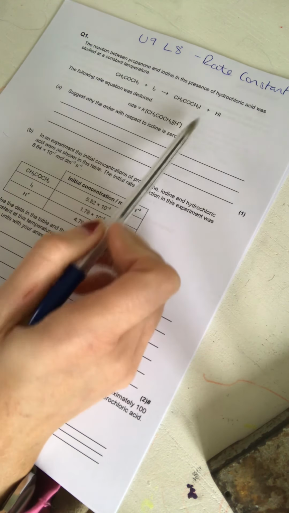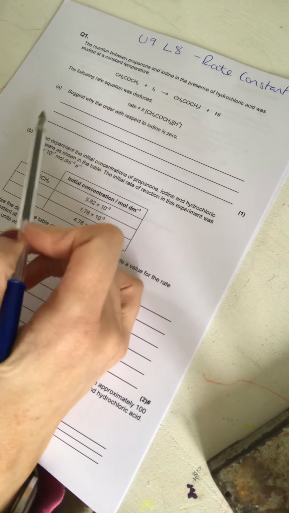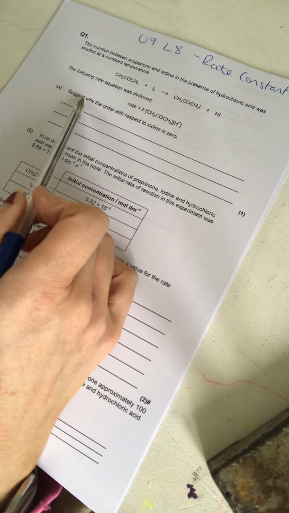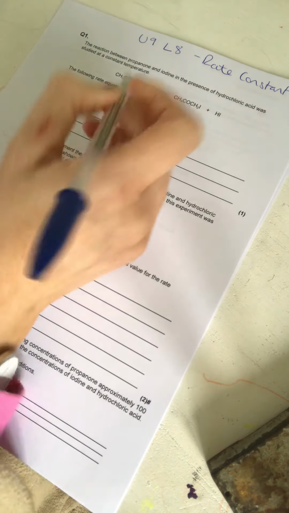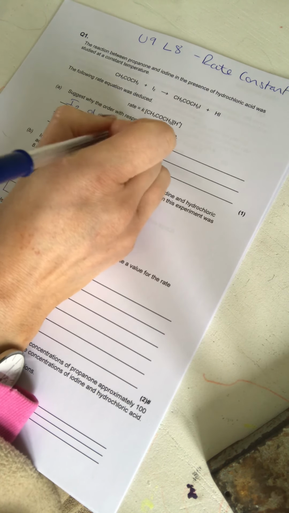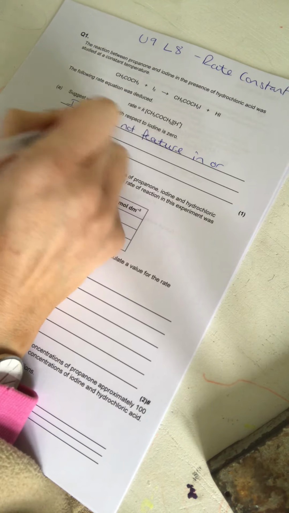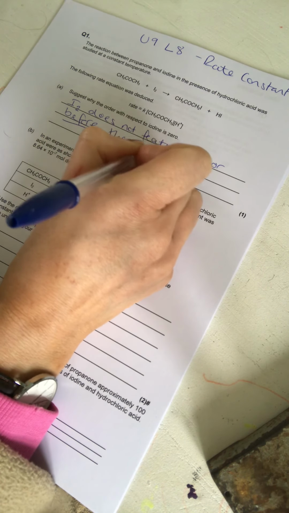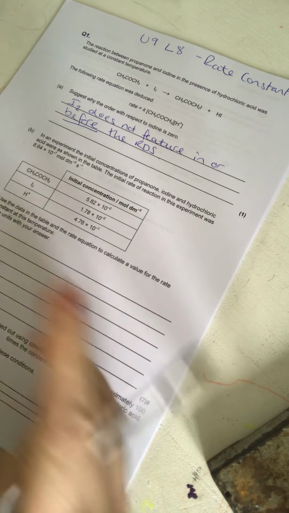So we can see here that iodine does not feature in our rate equation. And the first question says, suggest why the order with respect to iodine is 0. So I'm going to say iodine does not feature in or before, and that's important, the rate determining step. I've just put RDS for short. I would probably say in the first instance to write out rate determining step in full.